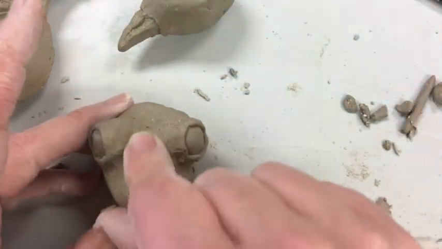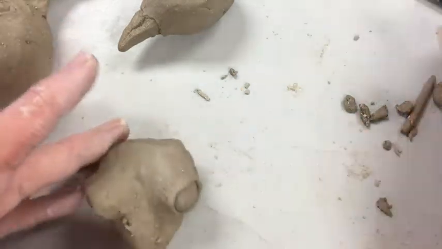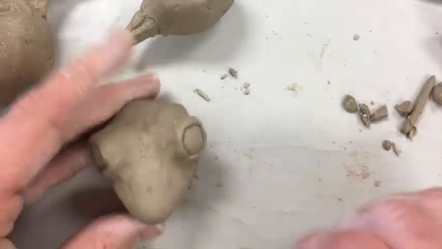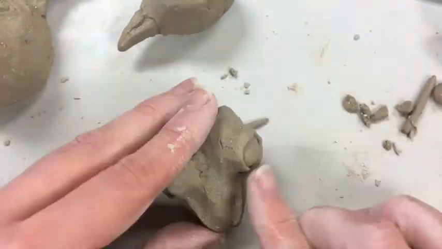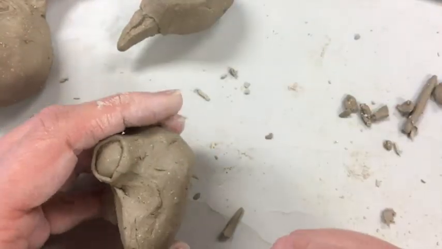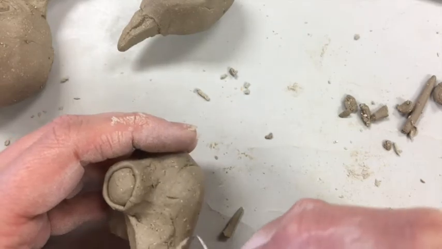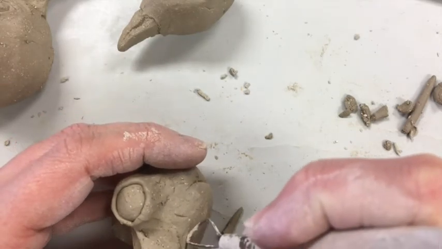Now my frog's face, the rest of his face is pretty simple. It's got a couple ridges that run from snout to eye. So I would do that by building in some coils. Then I would look at the shape of the mouth. I'm gonna draw a line for the mouth shape first.